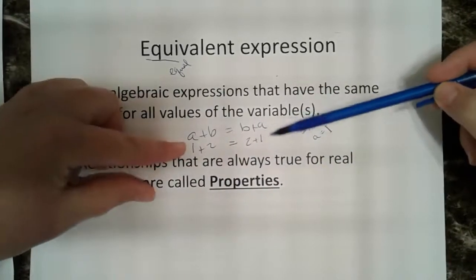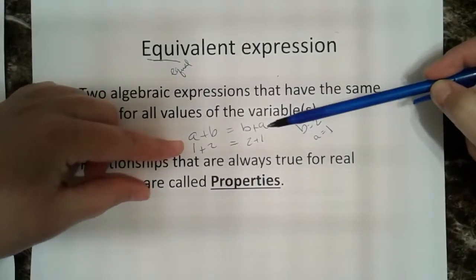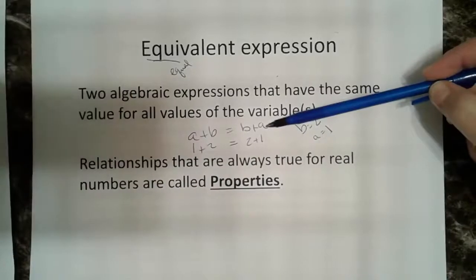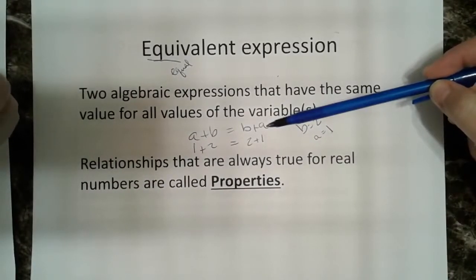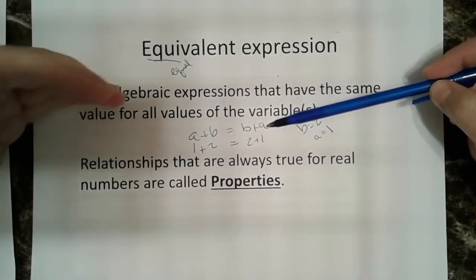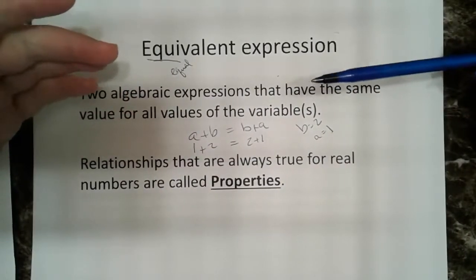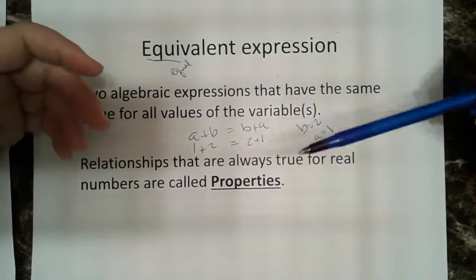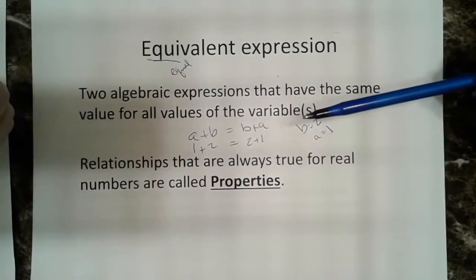If I look at this, isn't this one of the properties that you guys are very familiar with? What property is this? Good, it's the commutative property. The commutative property tells me that it doesn't matter how I communicate, I'm still going to have the same conversation.